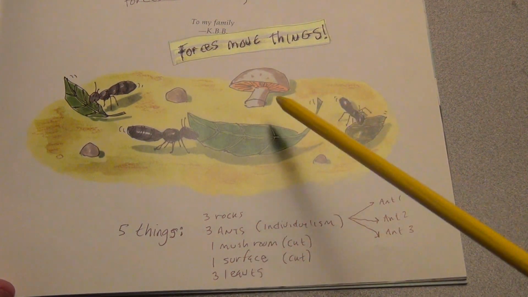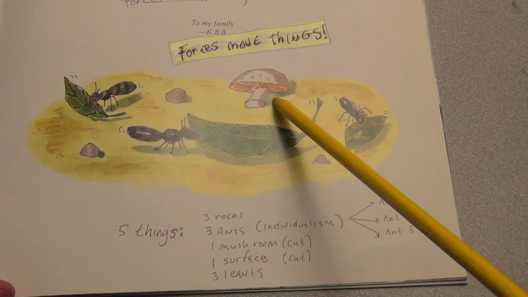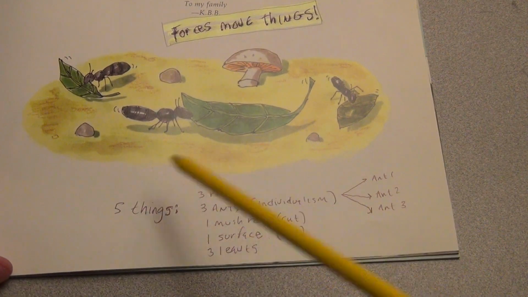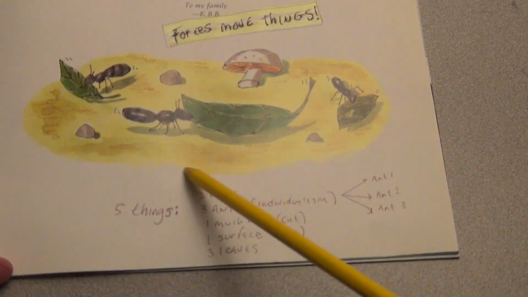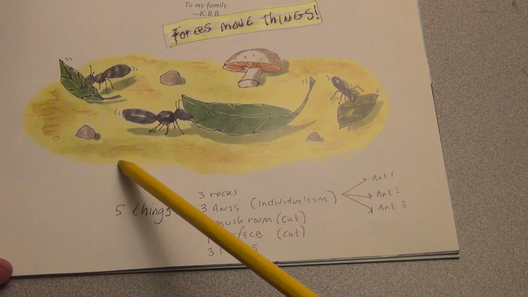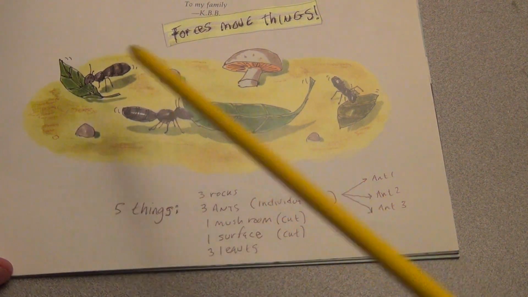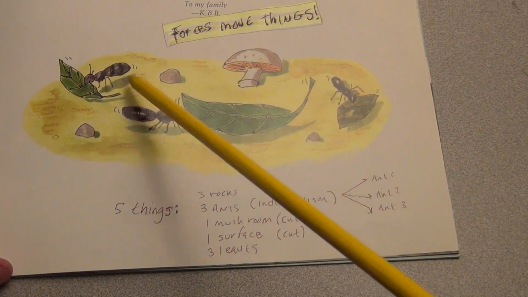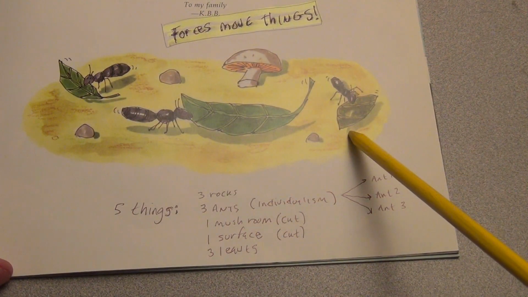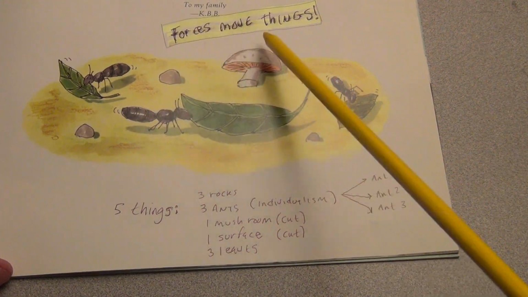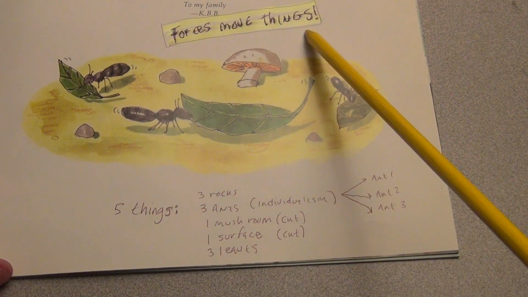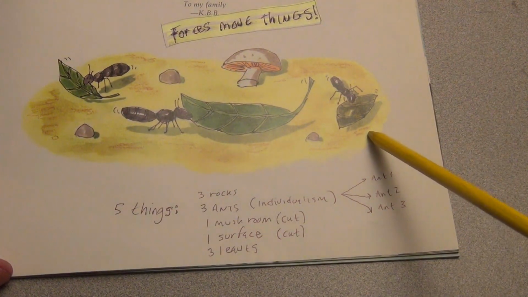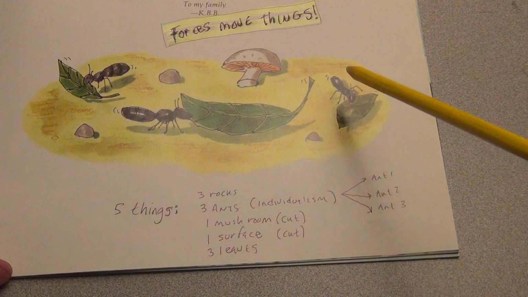We have 1 mushroom that used to move around, but it's cut, so it stopped moving. We have 1 surface, shown here by the yellow part, which is the surface of the earth. And we have 3 leaves, which used to move when they were growing, but now they're cut, so they don't move anymore. So again, forces move things. Now there's different types of forces that move each of the things shown in this picture here.